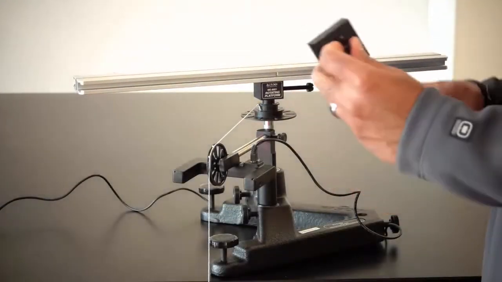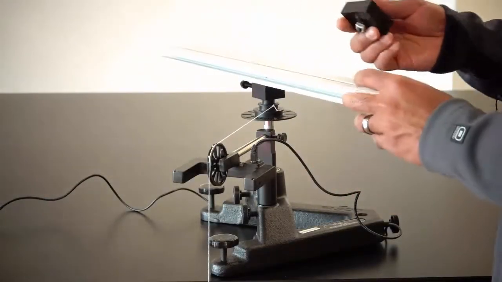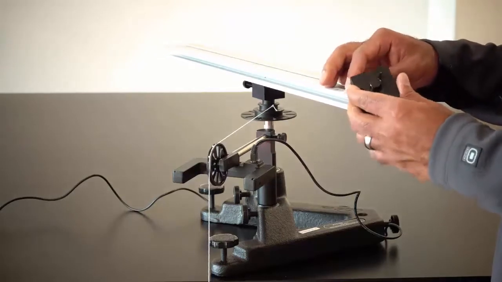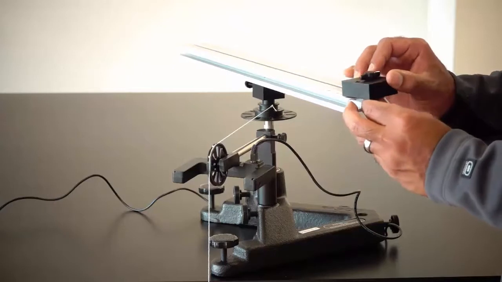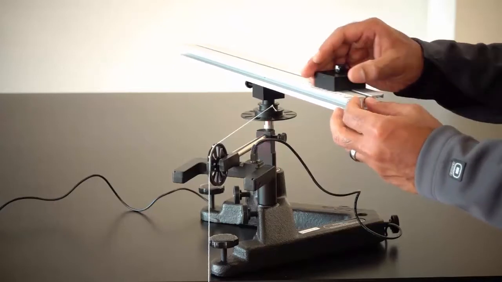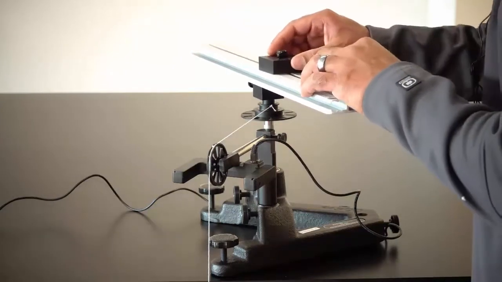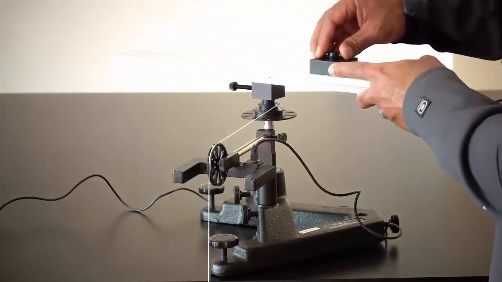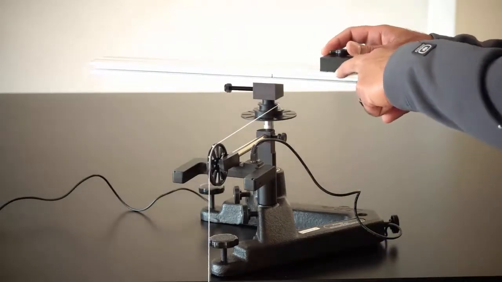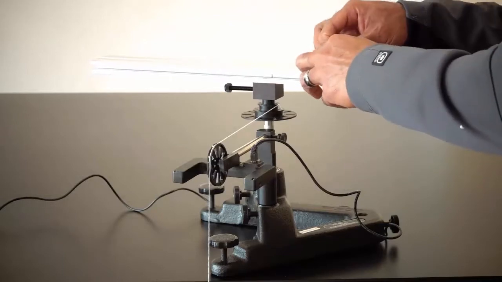Rotational inertia of a point object, and this would be your point-like object, and you're just going to set this at the given radius. Okay, so I'll slide that on there, and the center would be the point. So if I put it here and tighten that up right in the middle, that would be about 10 centimeters for me in this case.